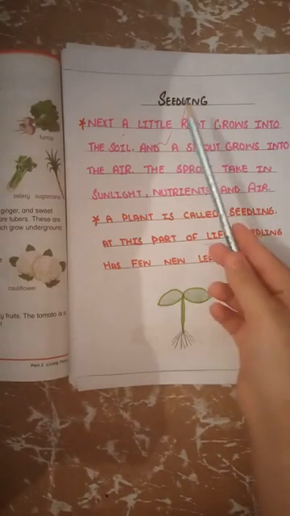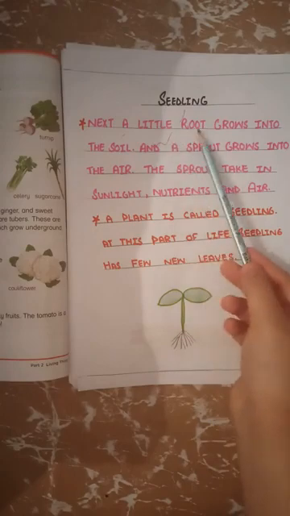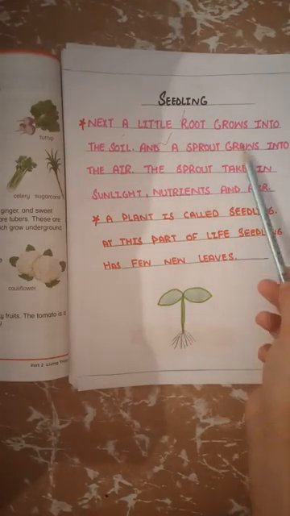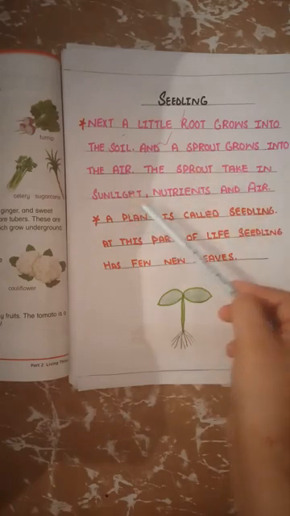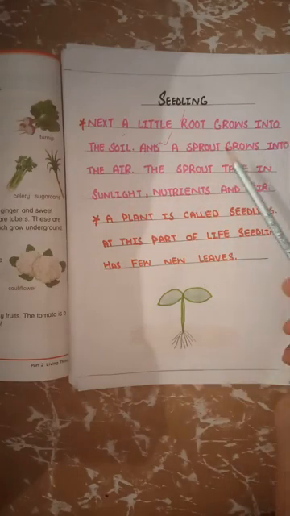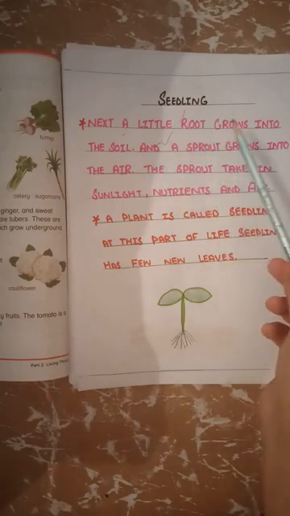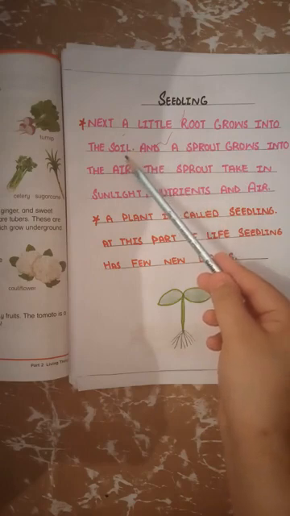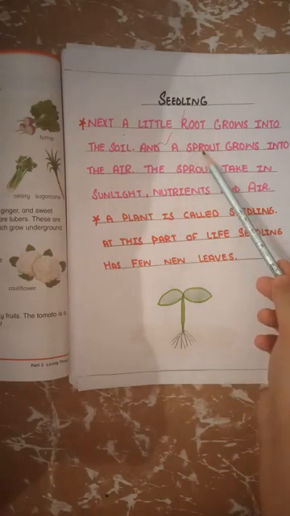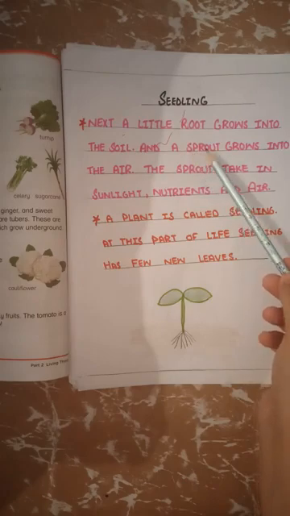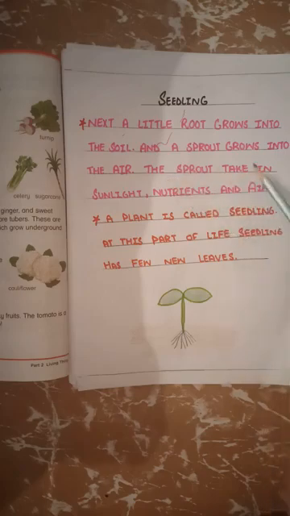Now, after germination, the third step is seedling. Next, a little root grows into the soil and a sprout grows into the air. The sprout takes in sunlight, nutrients and air. A little root grows into the soil, which sucks up water, and the sprout is a little shoot or stem which grows upward to take in sunlight, nutrients and air to make its own food by a process called photosynthesis. The plant is called a seedling, and at this part of life, the seedling has a few new leaves.